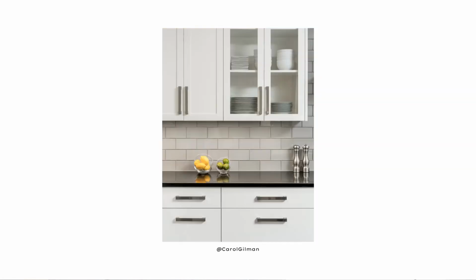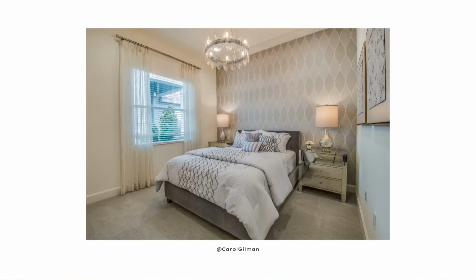Or maybe you're using rectangular shaped handles on your cabinetry in your kitchen. Well, just because you are repeating that rectangular shape throughout your kitchen, that means that you are creating a unified look. Or maybe you're using a patterned wallpaper or a patterned fabric, and just by the repetition of certain shapes on that fabric or wallpaper, that is helping to create a unified look.